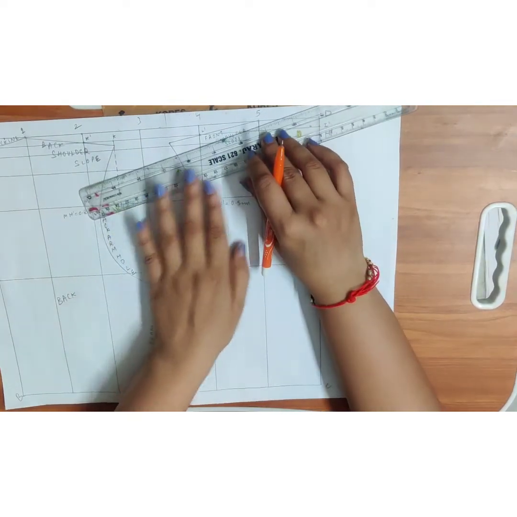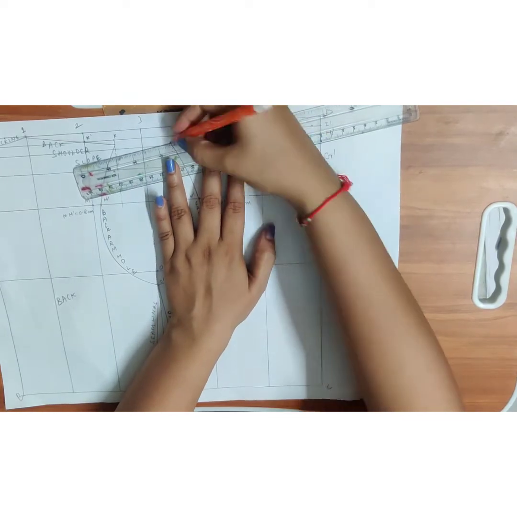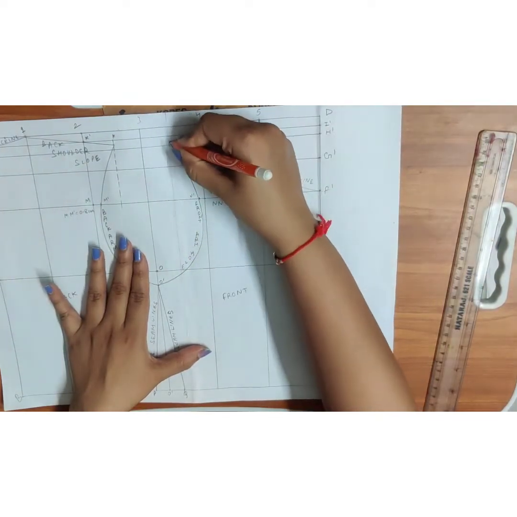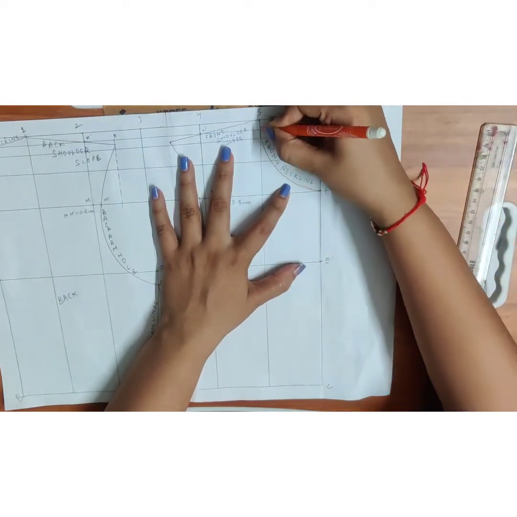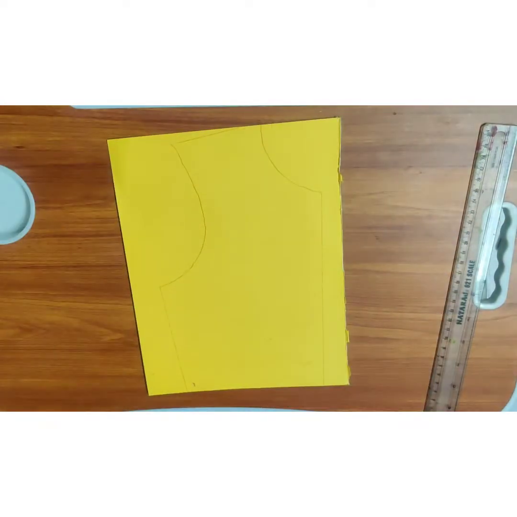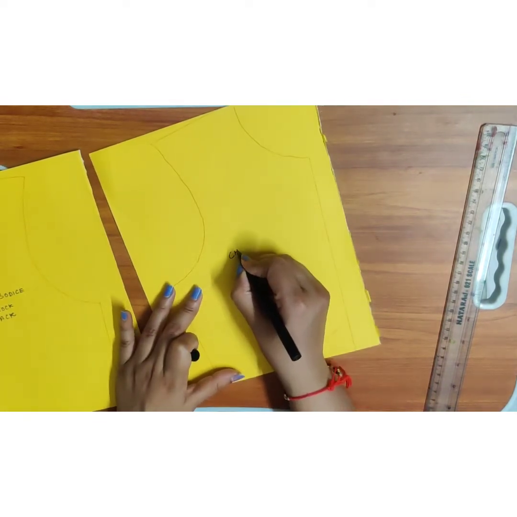While tracing, make sure that the 3 layers are stable. You can use a French curve too. So we are done with the tracing of the child bodice block front too.